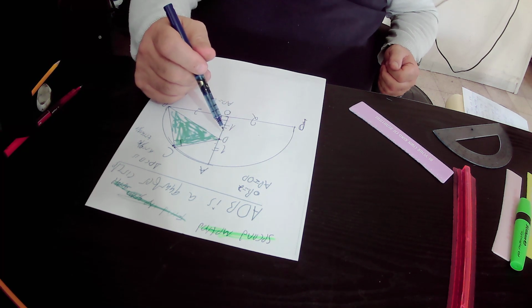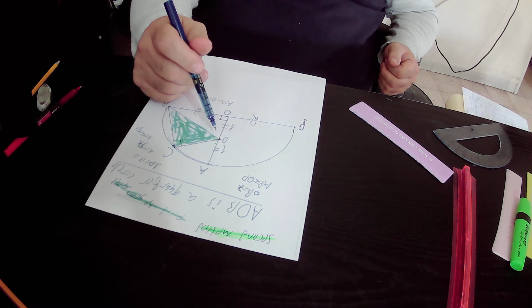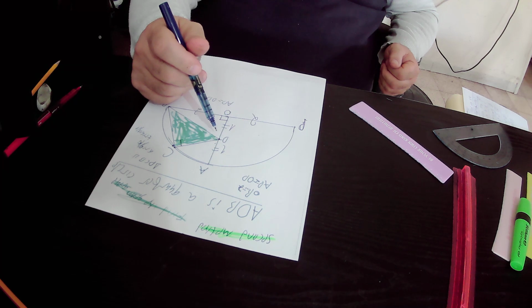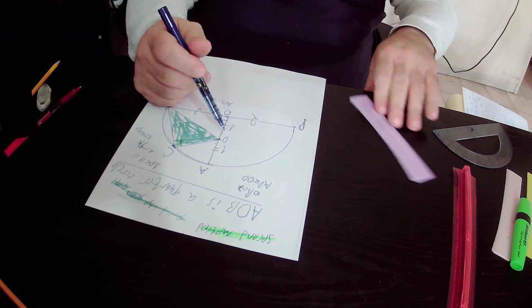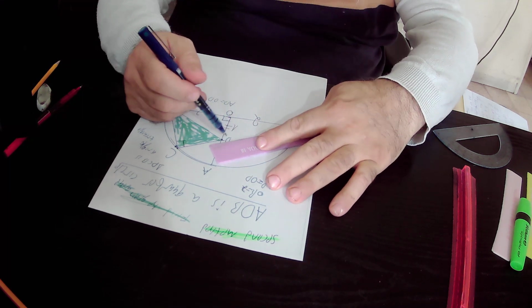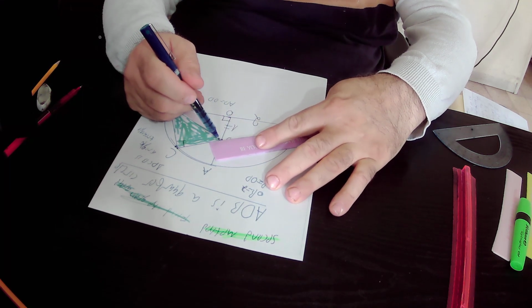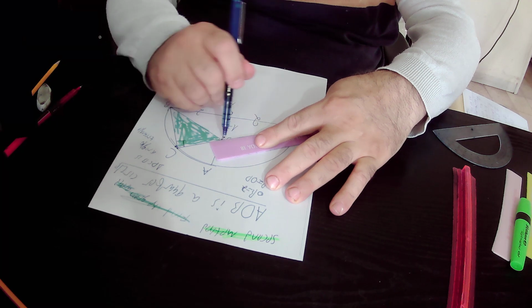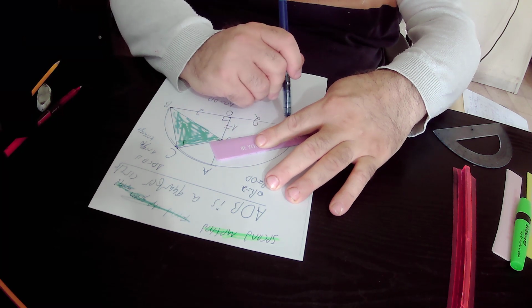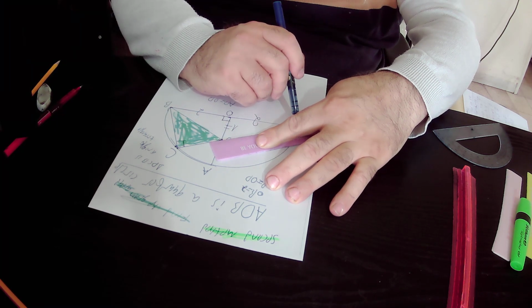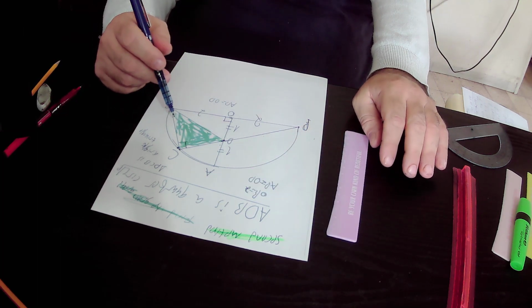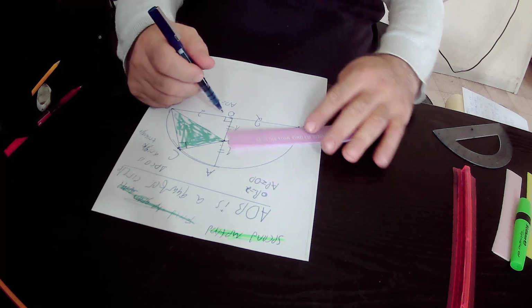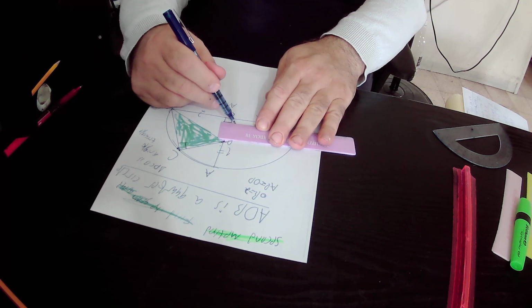According to the first method, when we extend the side CD by a straight line, it must touch point P, it must pass through point P. So here angle BCP is equal to 90 degrees.